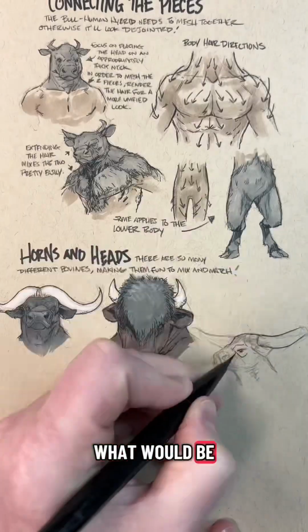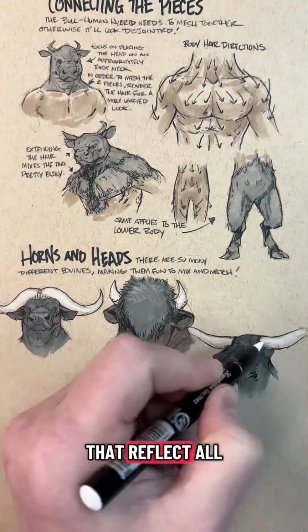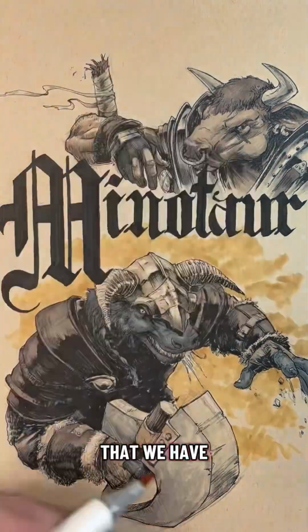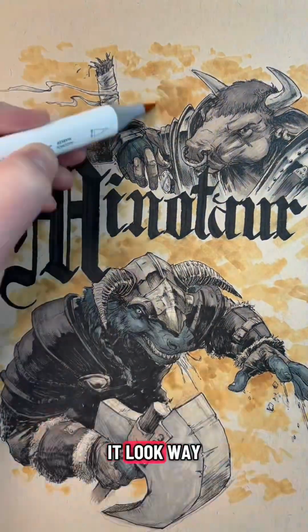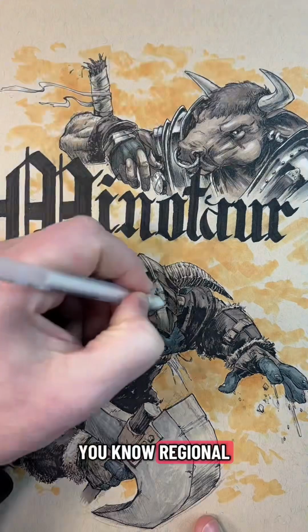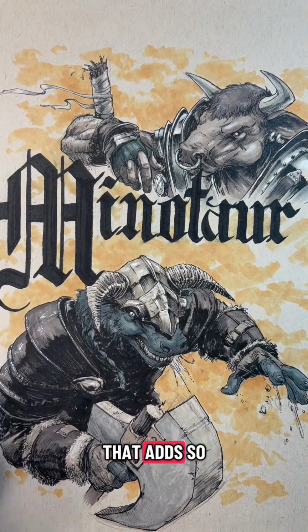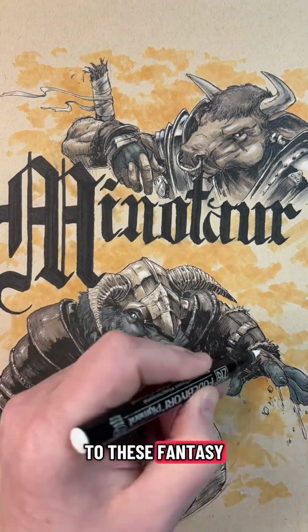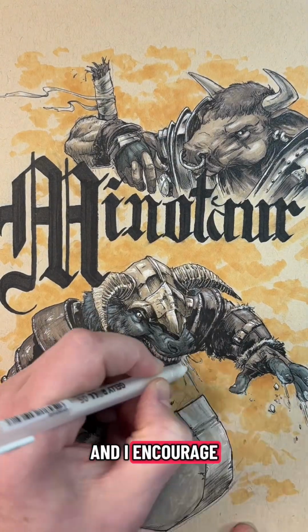I think what would be really cool is to have Minotaurs that reflect all of these different types of cows, because that just makes it look way more interesting, way more lived in. It looks like it could be regionally specific. It adds so much depth of character to these fantasy creatures, and I encourage exploring that.